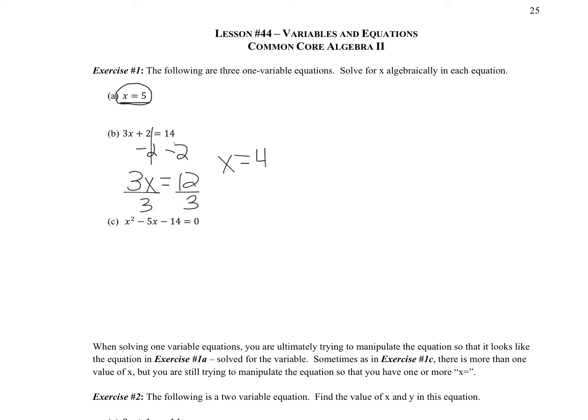The next one is still a single variable, but now we see it's quadratic. So I know because there's 3 terms, I can't just move things over. I'm going to have to factor to solve this one or possibly use the quadratic formula. Factoring works here though, so I'm going to go with that. So numbers that add up to -5 and multiply to -14 are -7 and +2. So I get answers of 7 and -2. So this one's a little different. We have one variable and we had 2 answers for that one variable.